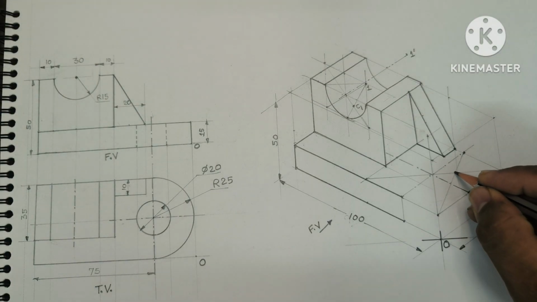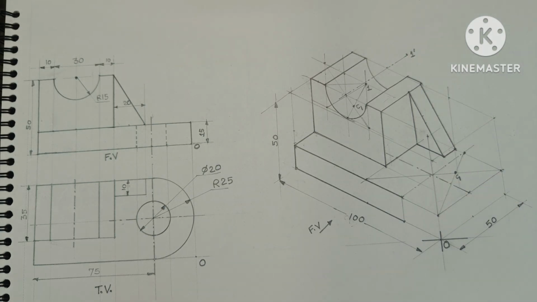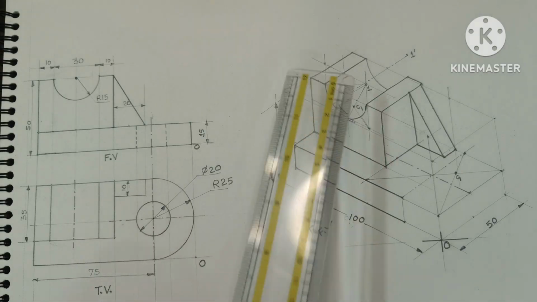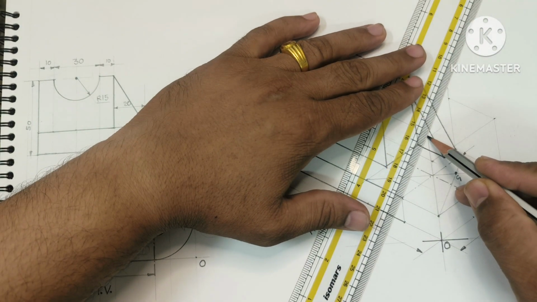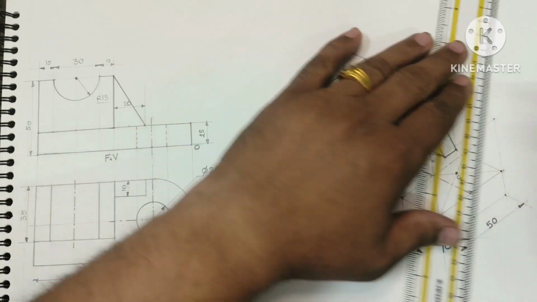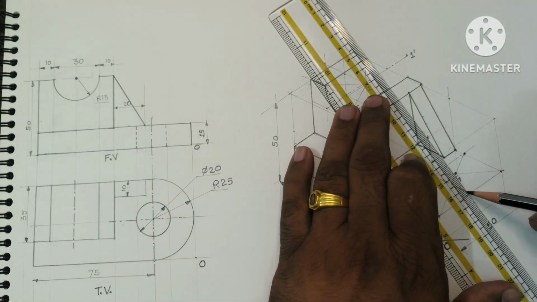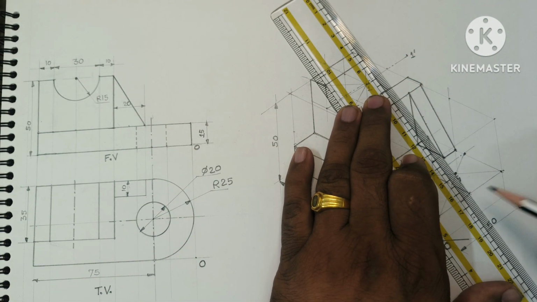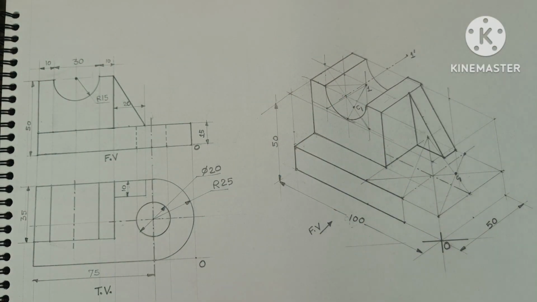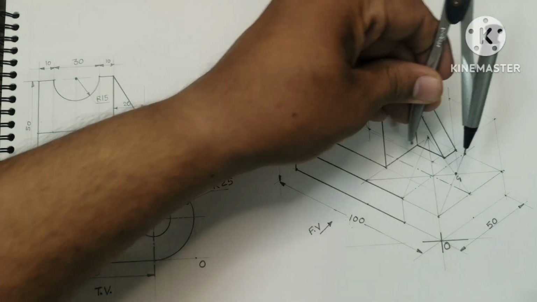Then I got this as the center C1. This C1 is different and this C1 is different. For just understanding purpose, I have marked this as a center C1, and I will join this center point towards this line and this center point towards this line, and I will take the distance in the compass.